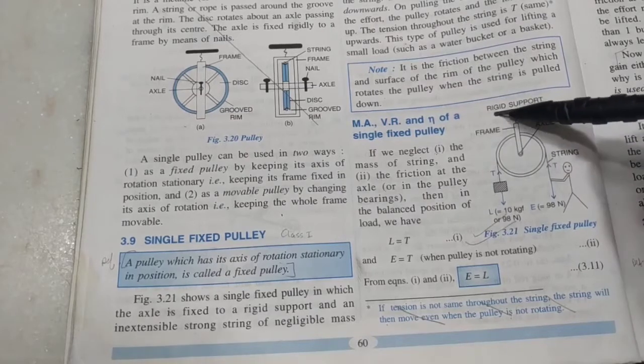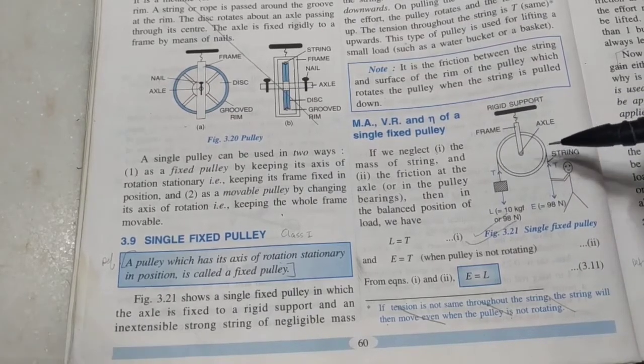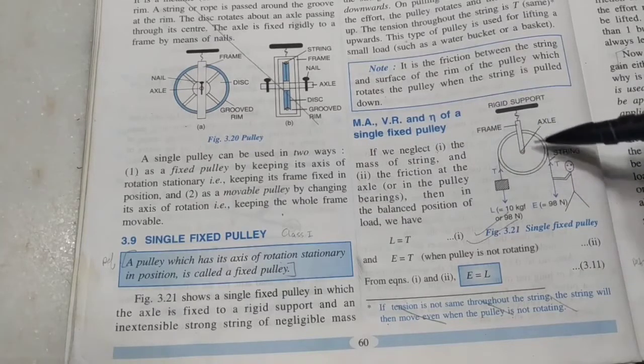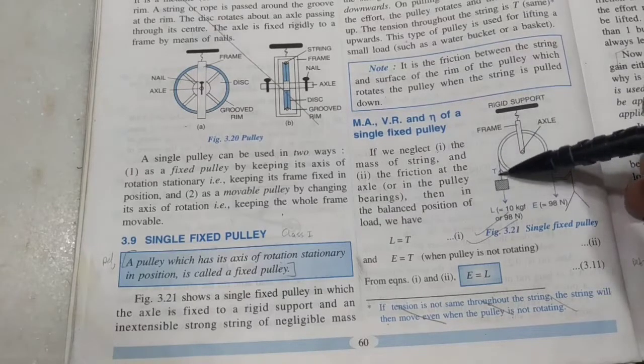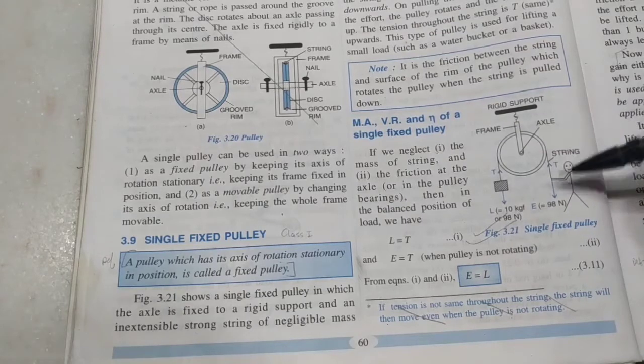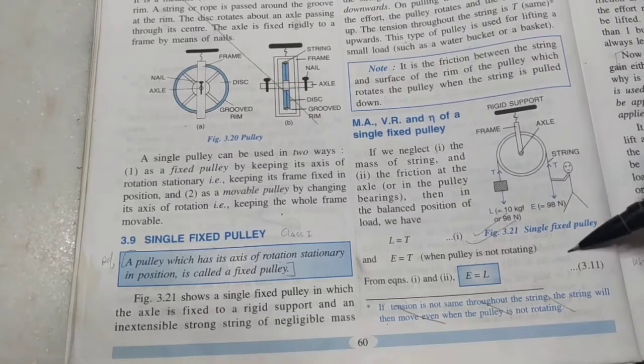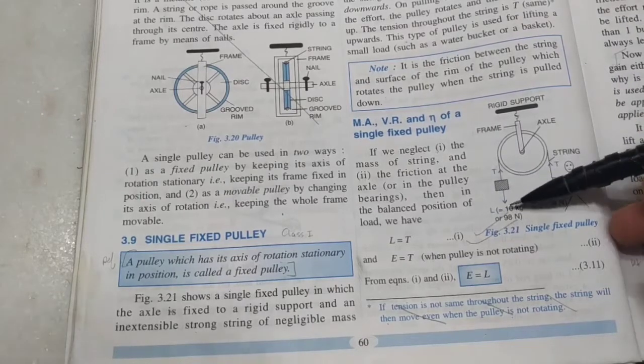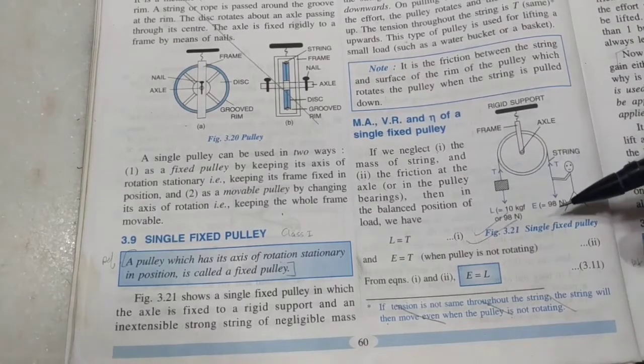It is attached to this rigid support with the help of the frame. This disc is able to be rotated. There is a string passing through the groove in it. As the string is being pulled downwards, the load can be lifted upwards. The load is a weight, and weight always acts downwards.